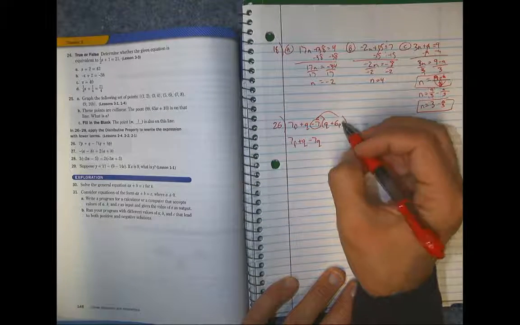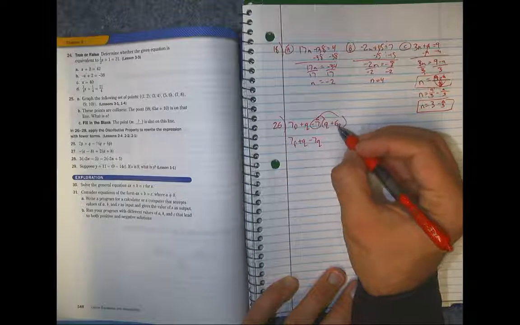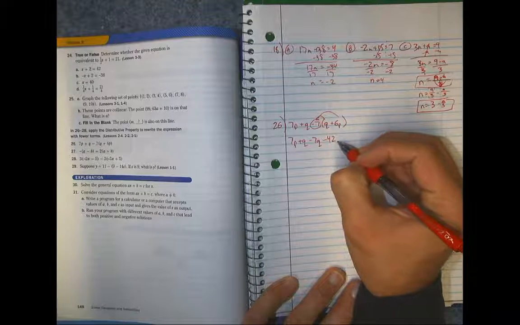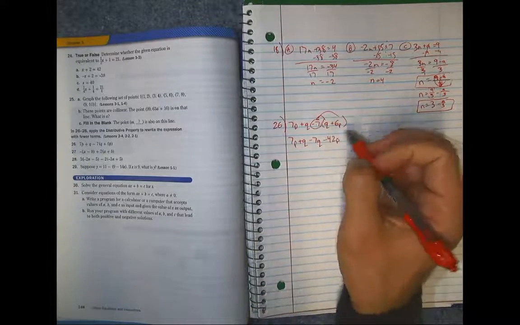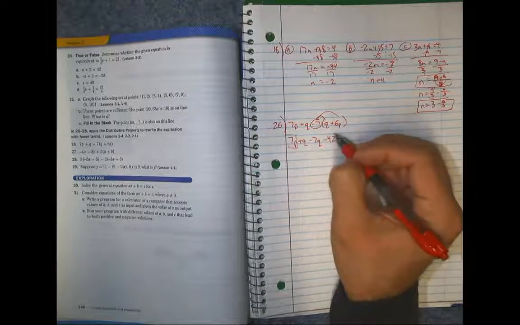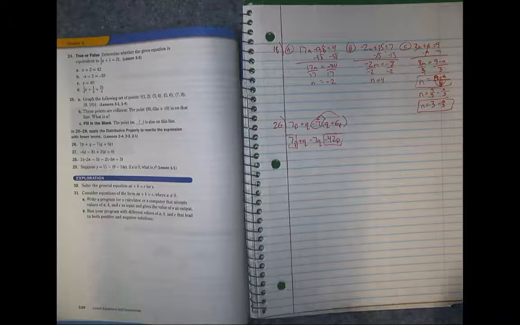They know 7 times 6 is 42, but they write plus because they see a plus here, but it's a negative 7 times a positive, so it's negative 42p. And we have to simplify this all together. So your p's are going to go together, which is a 7 minus 42. So that's going to be a negative 35p.